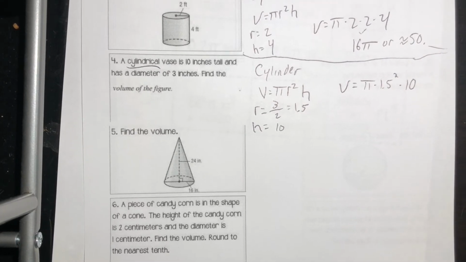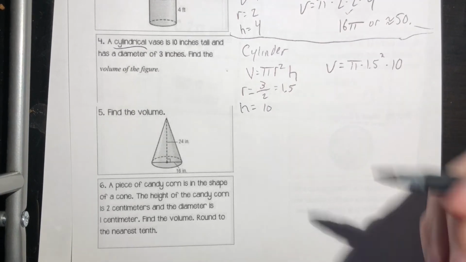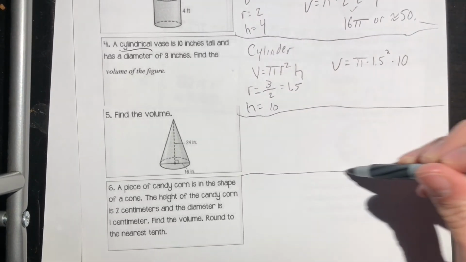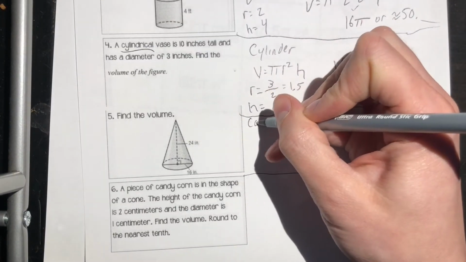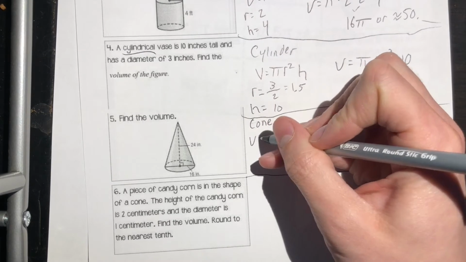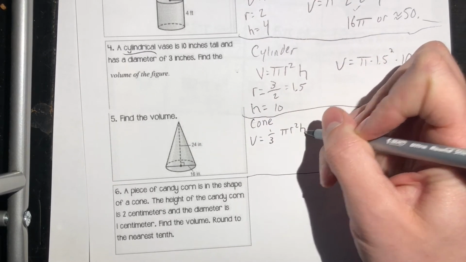All right. My next shape is a what? Cone. Remember, a cone is 1/3 of a cylinder, so a cone is actually 1/3 pi r squared height.